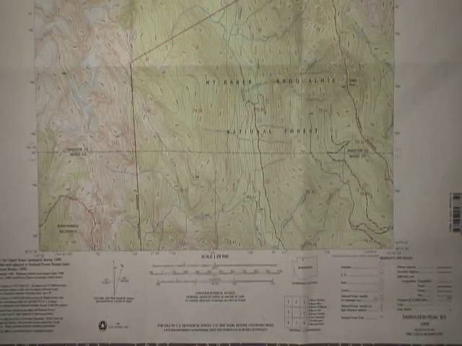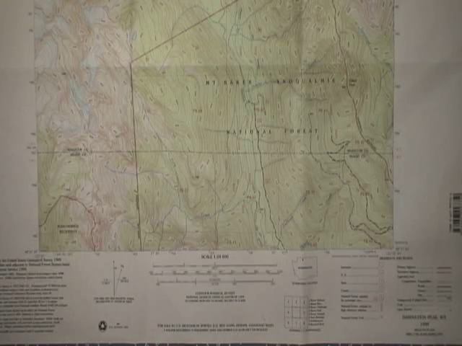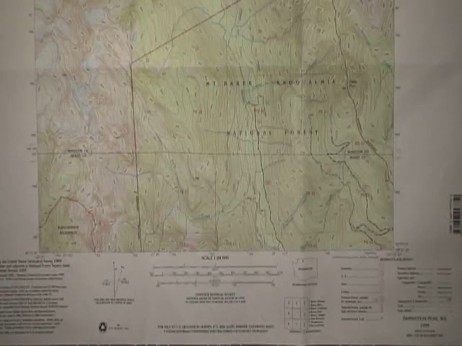Lesson 8. Stream gradient and slope gradient. Stream gradient is an expression of how steep a stream or river is as it falls or flows over a certain stretch. Stream gradient is typically labeled with units of feet per 1,000 feet, meaning that the stream drops so many feet per 1,000 feet in length.